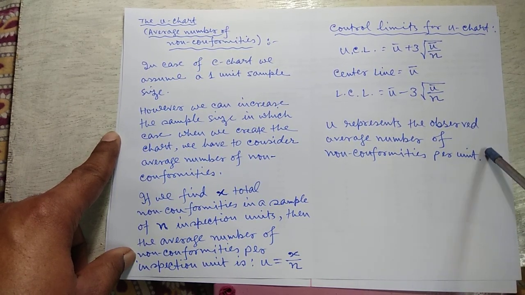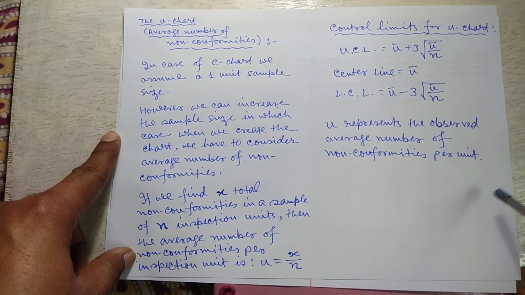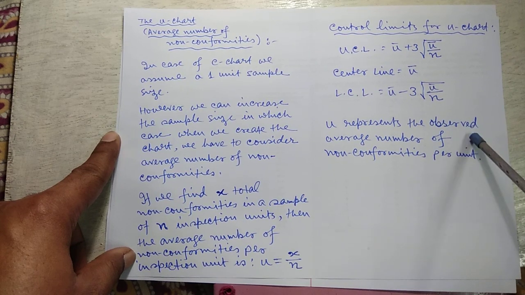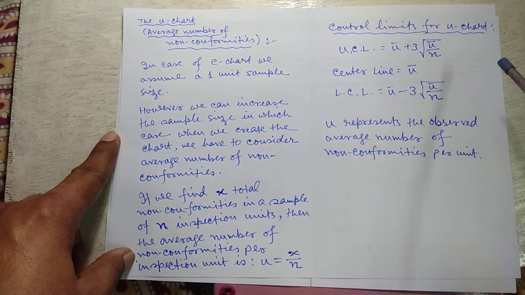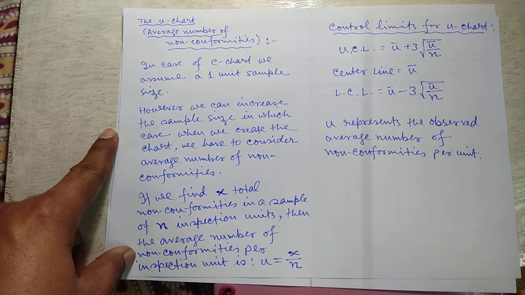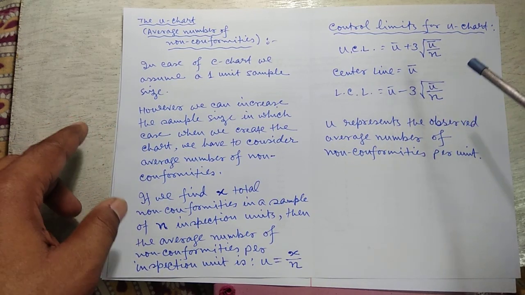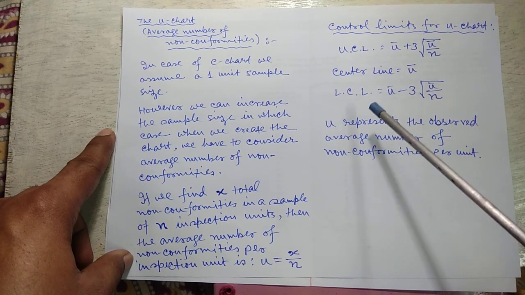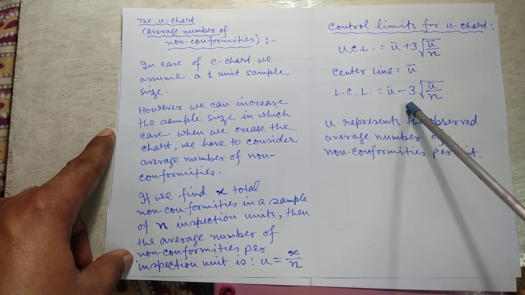Okay, so today we have discussed all the control charts, that is control charts for variables and control charts for attributes, and there are 3 types of control charts for variables and 4 types of control charts for attributes. So in the next class we will discuss the numerical problems on various control charts. Okay, thank you.